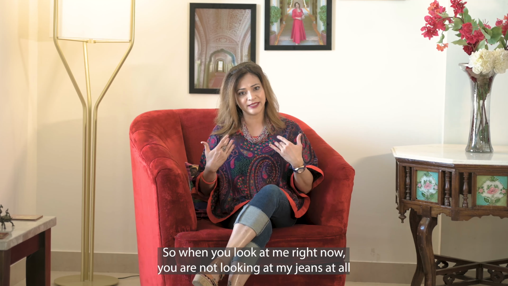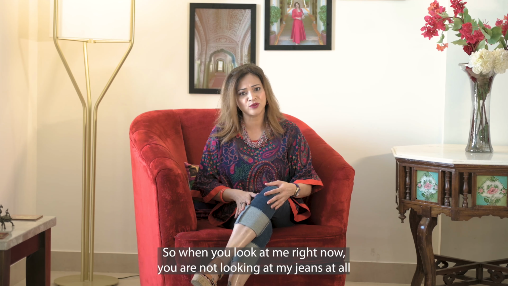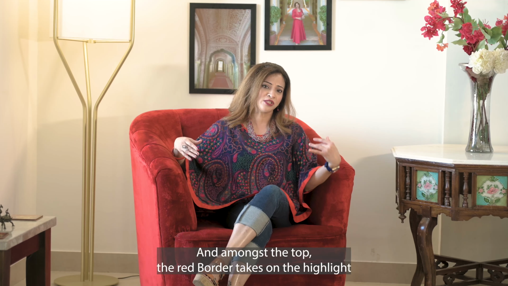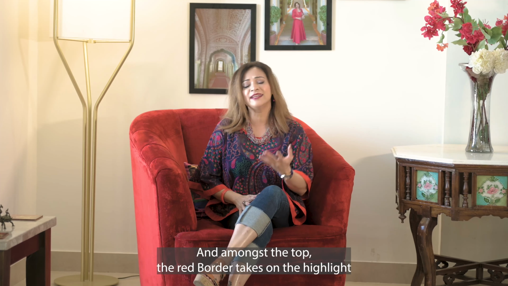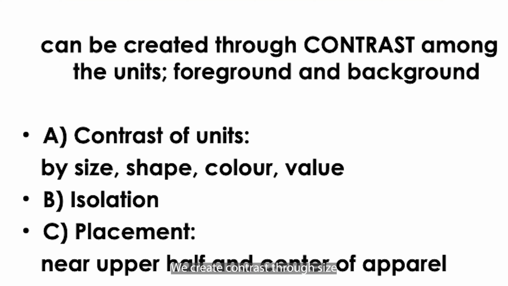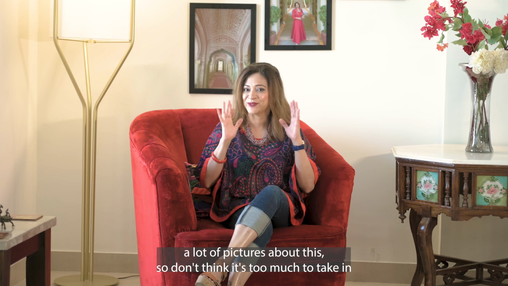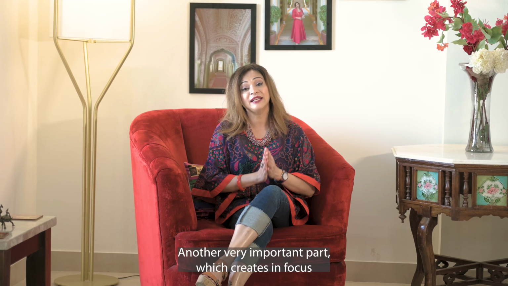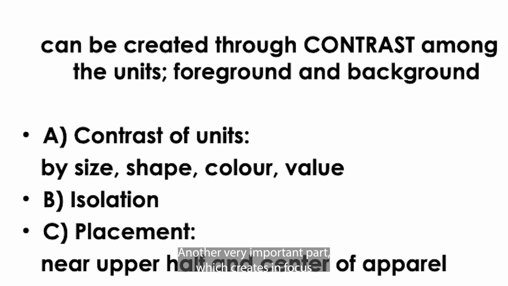So when you look at me right now, you are not looking at my jeans at all. You're looking at my top, and amongst the top, the red border takes on the highlight. So this is how we create emphasis and focus. Let me spell it out. We create contrast through difference in size of the units in your garments, difference in color, difference in shape, and difference in value. We're going to share a lot of pictures about this, so don't think it's too much to take in. Another very important part which creates focus and emphasis is isolating a unit.